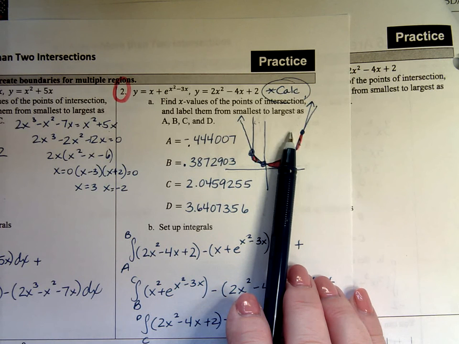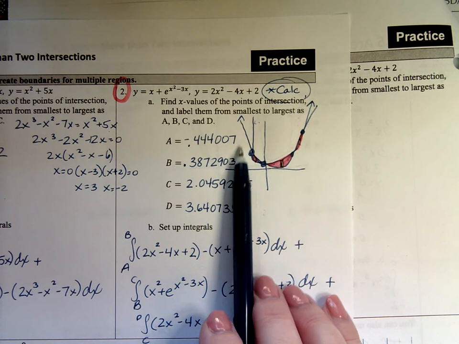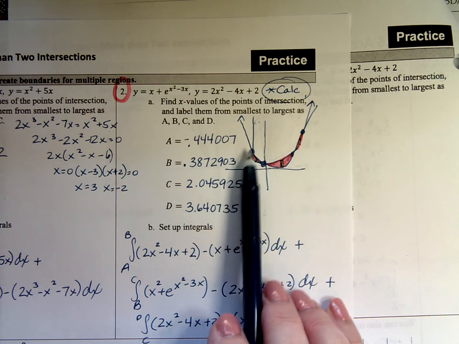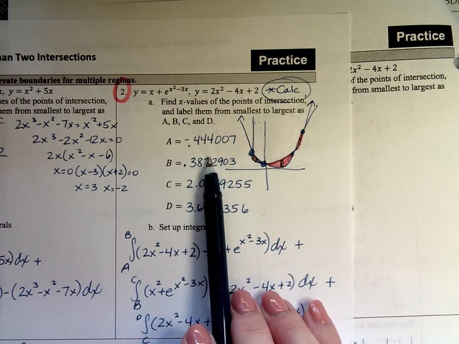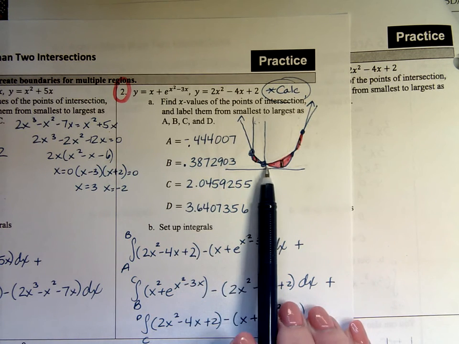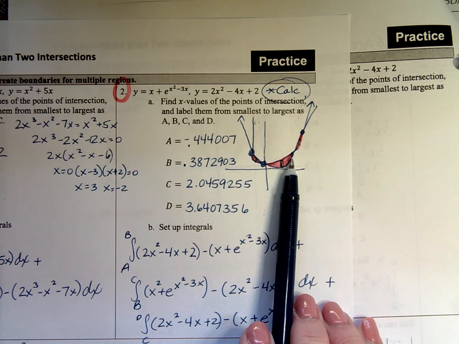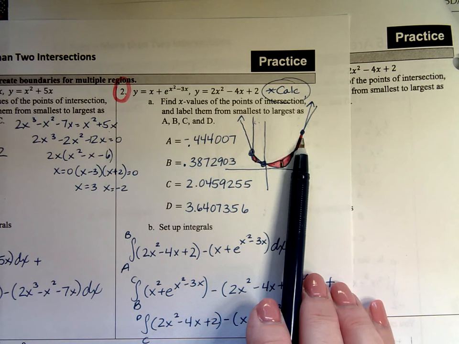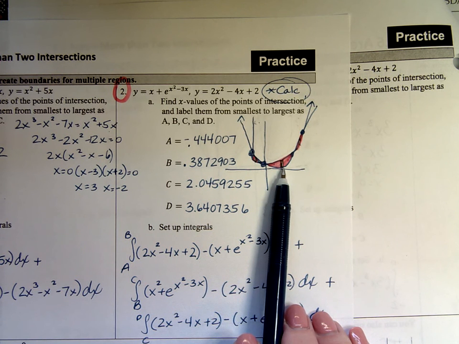So I go to the calculator, and I went into the math menu after I graphed it, and I figured out what each of these values were. Here you got negative 0.4407. You've got 0.3872903. That's this guy. Then you've got 2.0459255, and then you've got the last one at 3.6407356.